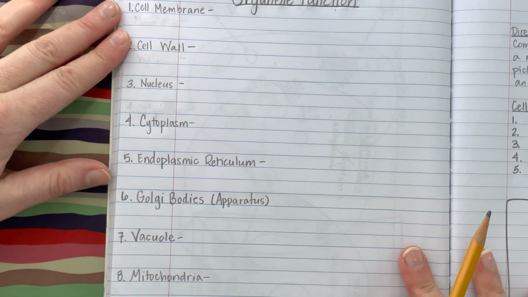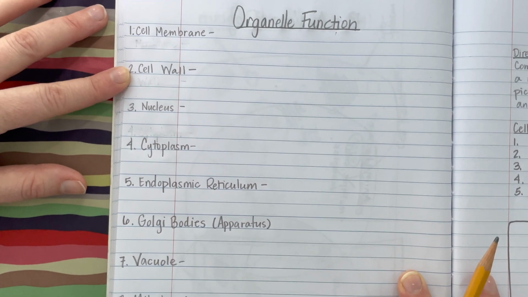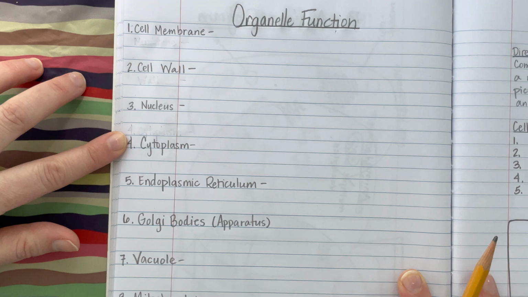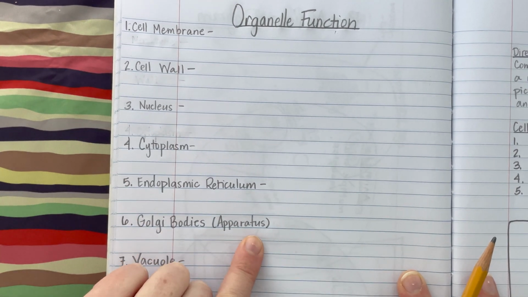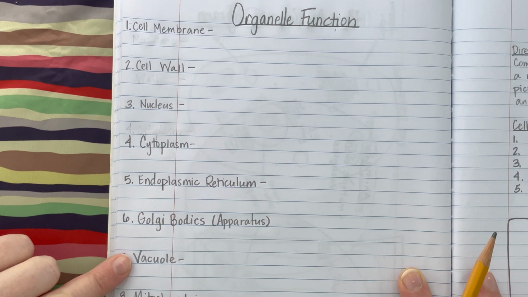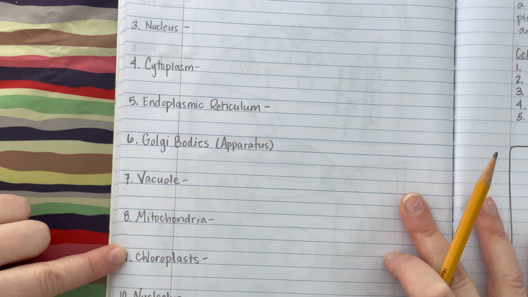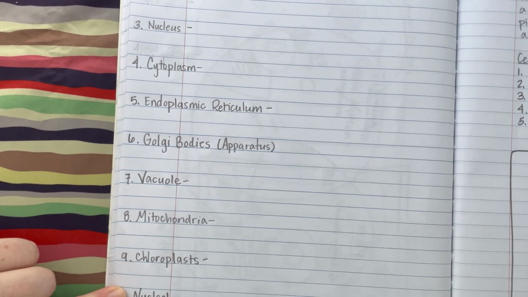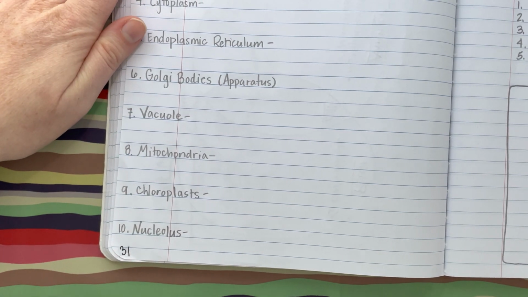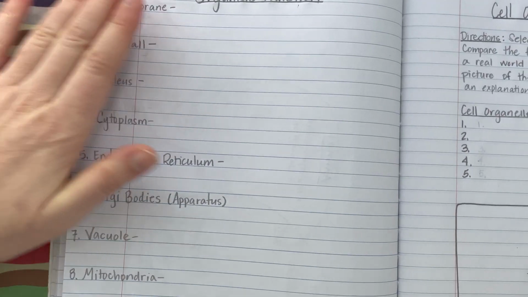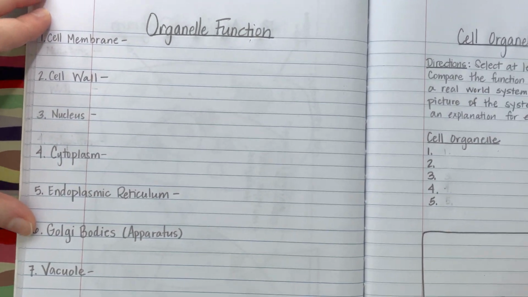So 1 should be cell membrane, cell wall, nucleus, cytoplasm, endoplasmic reticulum, Golgi bodies, or sometimes called Golgi apparatus, vacuole, mitochondria, chloroplast, and nucleolus. So take some time to write those down, and then we're going to write down the vocabulary for each, the definition. So essentially, what's the function?